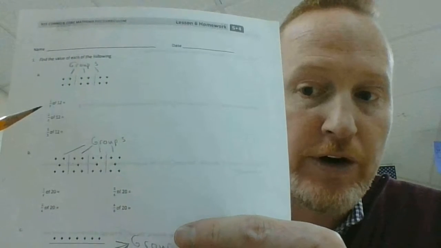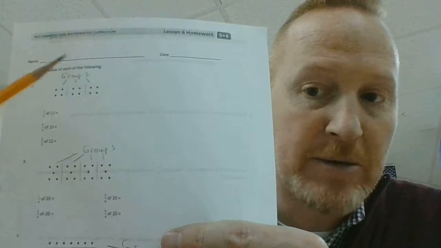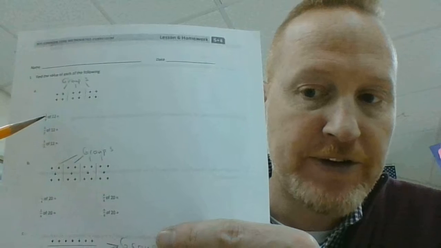We're actually doing division of fractions, but we're scaffolding them, starting off at the very beginning by drawing pictures of what that looks like, okay? These pictures that we're drawing have to do with groups. It's a word I'm going to be using quite a bit. Groups, groups, and groups. So this first one says, what is 1/3 of 12?